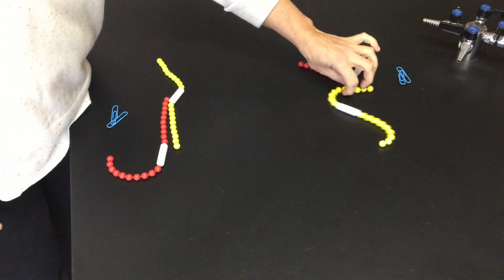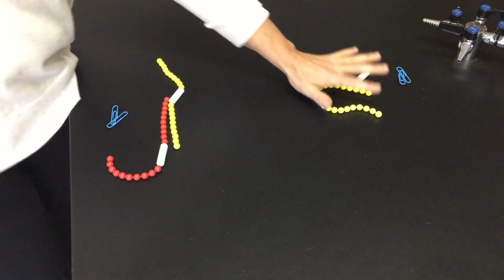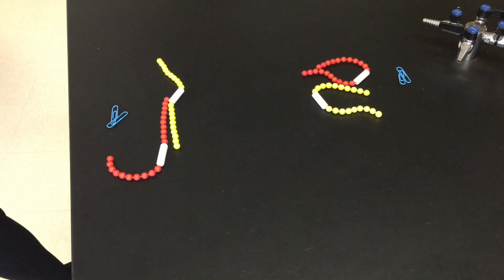So my chromosomes are going to relax. They're going to become long, thin, and invisible. They're going to become chromatin.